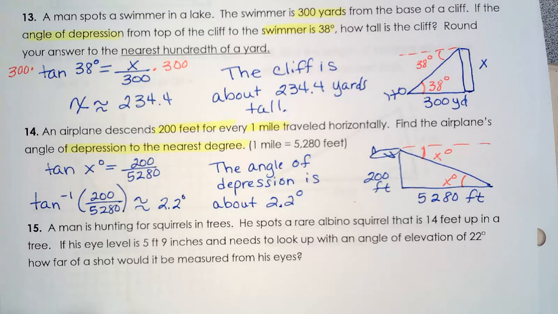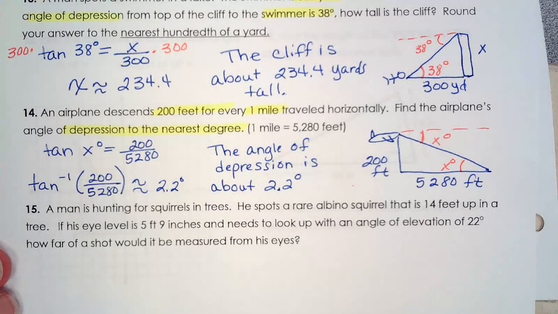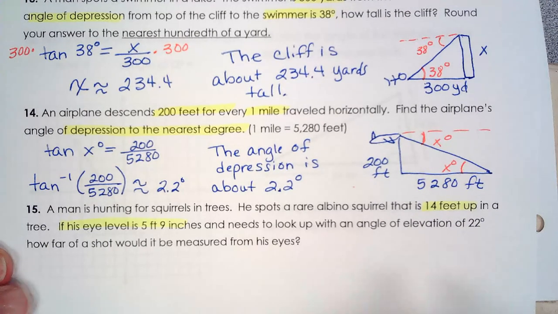If his eye level is 5 feet 8 inches and he needs to look up with an angle of elevation of 22 degrees, how far of a shot would that be measured from his eyes? Okay. This is 14 feet up. Here's his eye level, angle of elevation.